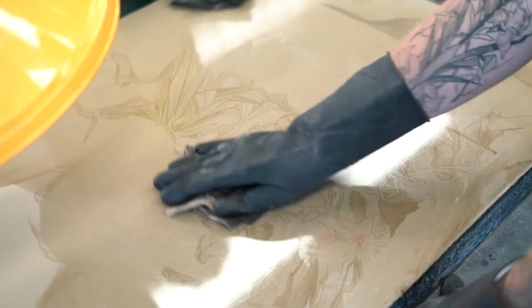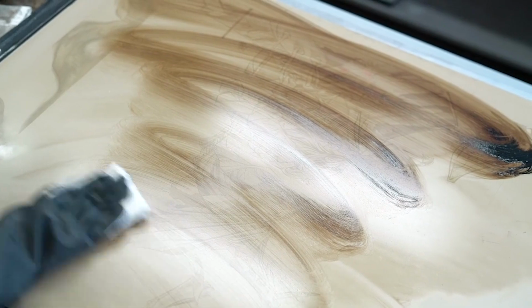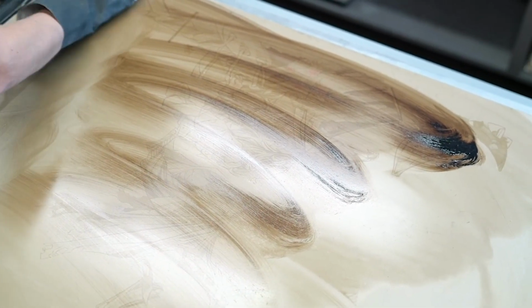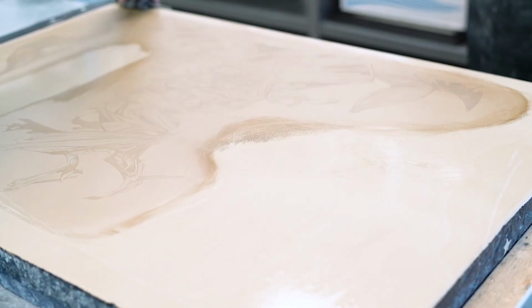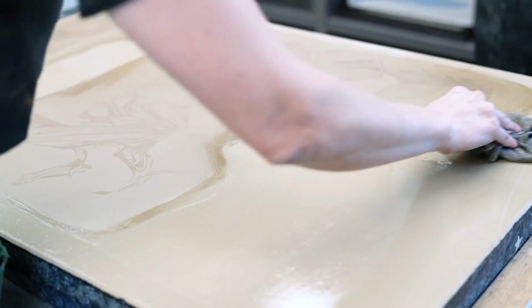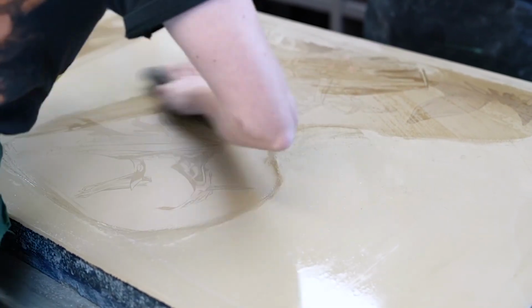where the image was. Next, use a rag to buff in a thin layer of asphaltum over the image area. Ensure the asphaltum layer is dry before wetting the borders of the stone with a rag soaked in water. Use the water to remove the excess gum and asphaltum outside of your image before going quickly over the image area with your wet rag.